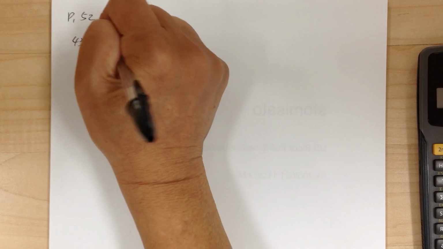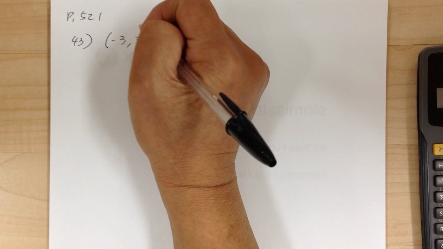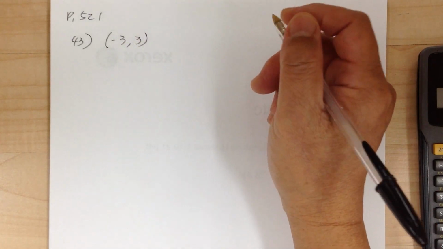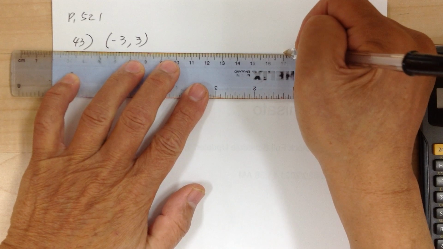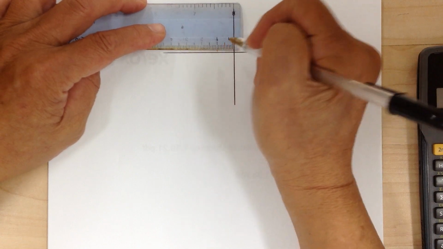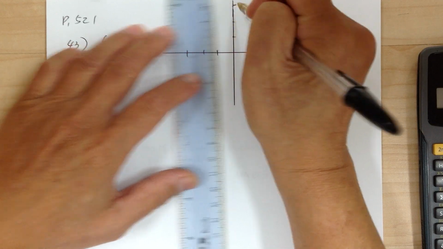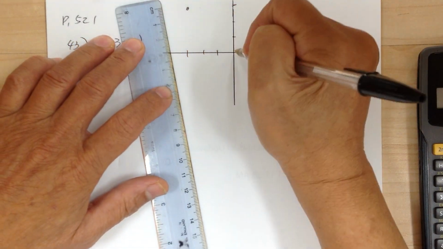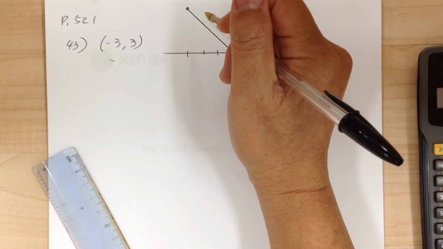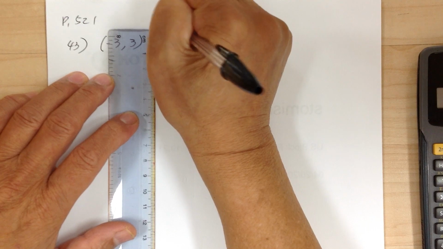Okay, number 43, you have the coordinate -3, 3. You want to draw the angle and use a protractor to find its measure. So -3, +3. Get 1, 2, 3, and 1, 2, 3. So it's going to be right over here. Now you want to find an angle. This is your -3, 3, right?